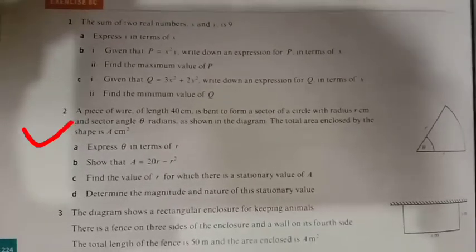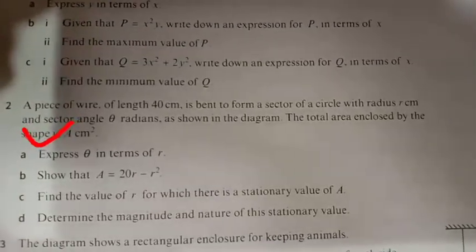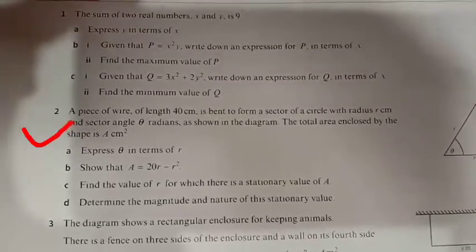A piece of wire of length 40 cm is bent to form a sector of a circle with radius r centimeter and sector angle theta radian as shown in the diagram. This is the diagram. The total area enclosed by the shape is A centimeter square. Express theta in terms of r and show that A is equal to 20r minus r square.